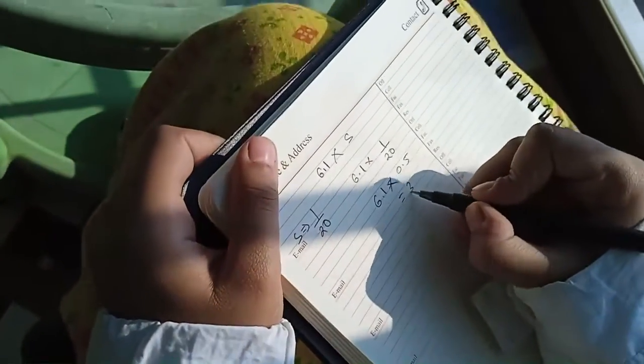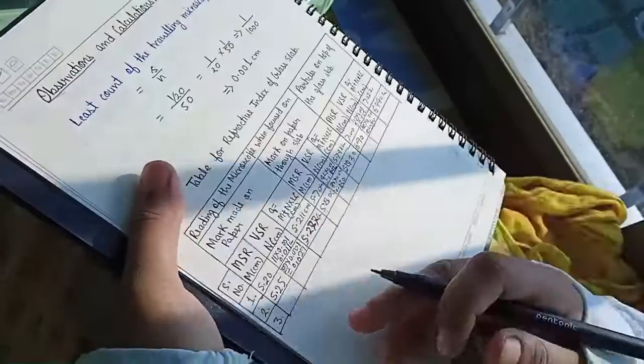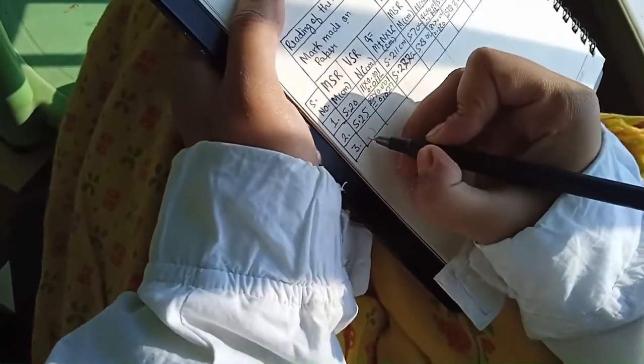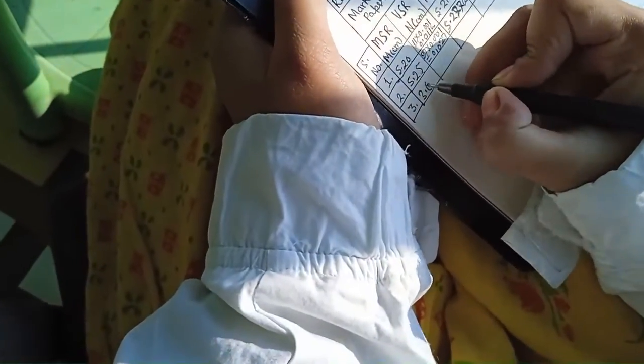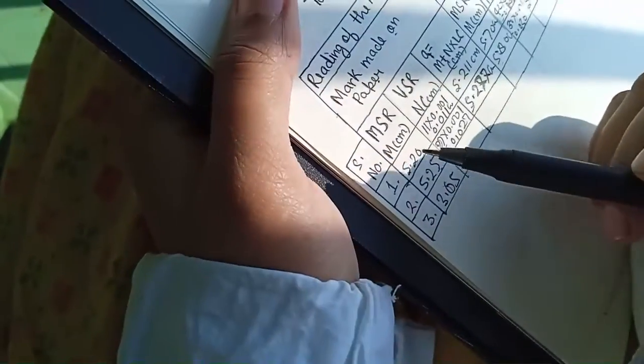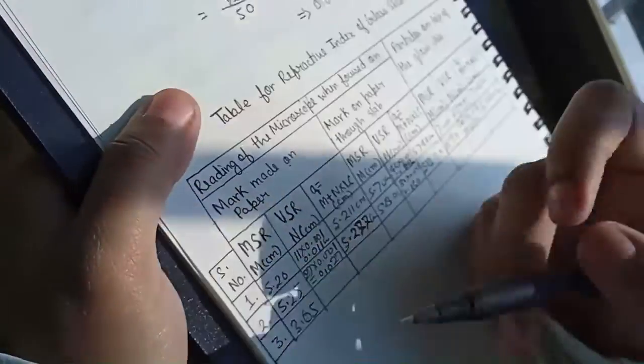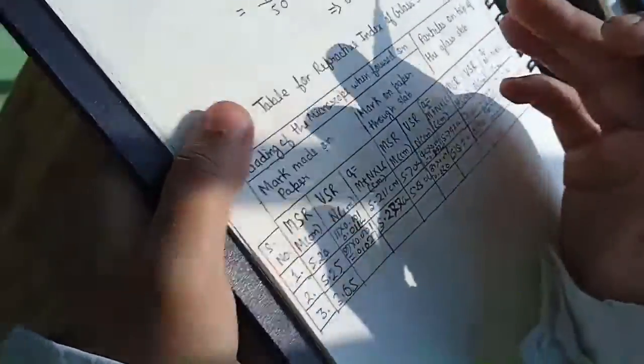Now we'll multiply and get the answer, that is 3.05. So now let's write the calculation we just made, that is 3.05. This will be our MSR, that is the main scale reading.